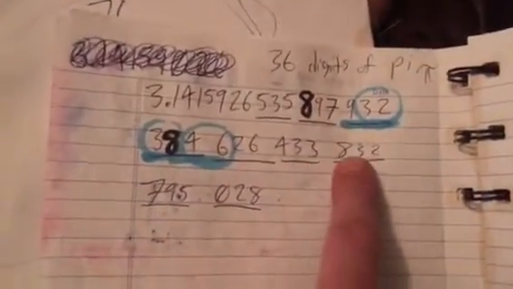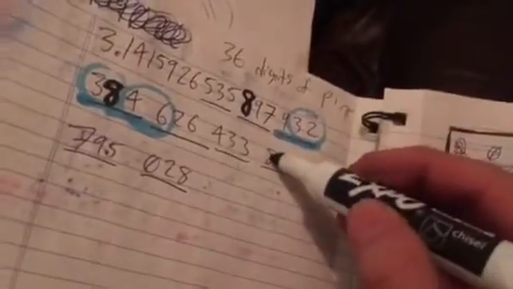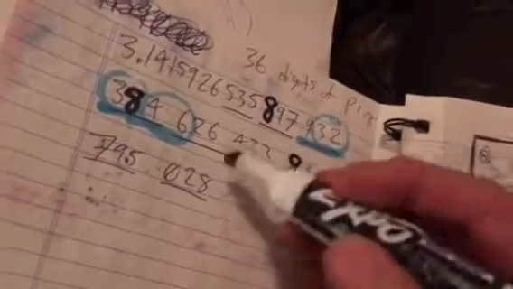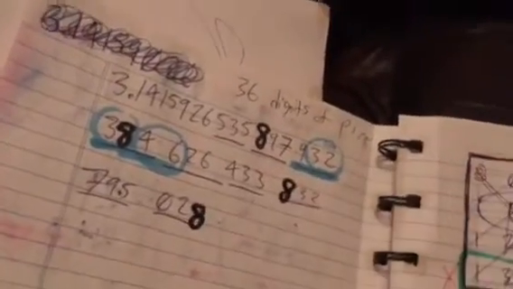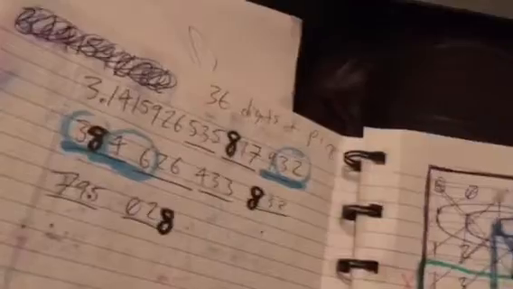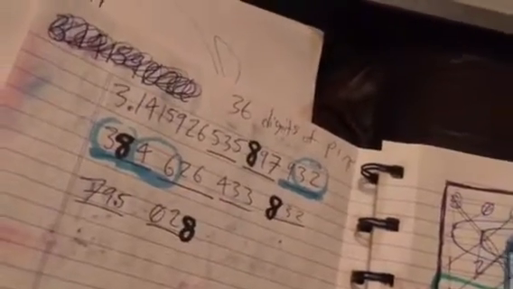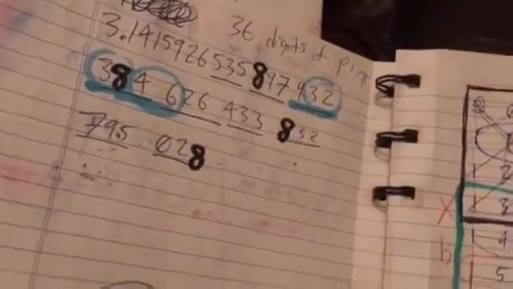Where's the next 8? Here. Oh, the triple 8. So maybe there's something to do about quadruple 8. Maybe there's something to do about, well, I guess 888 would be circled, right? You're not done.